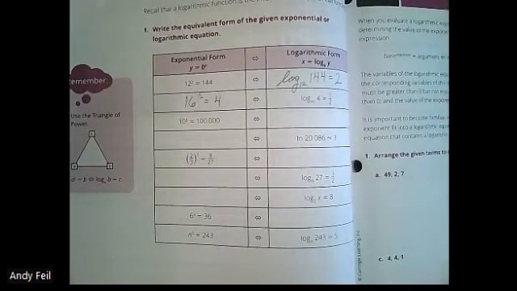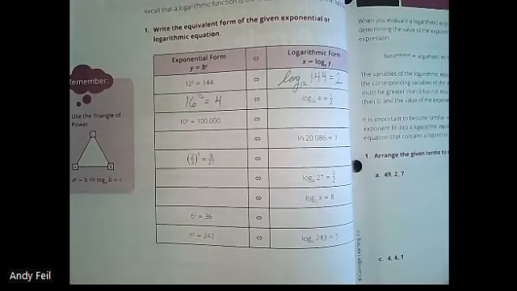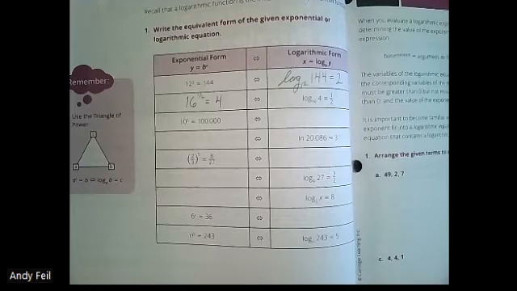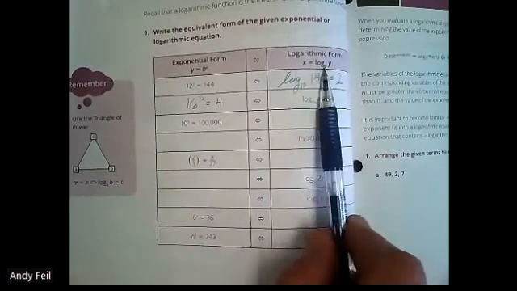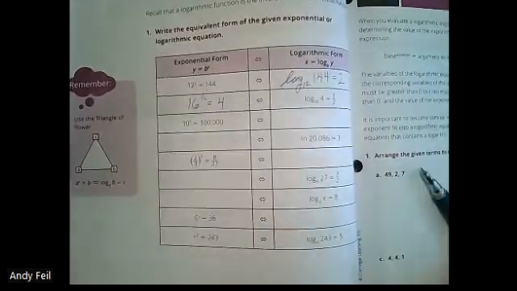Just rewrite each one in whatever form is missing there. And if you're ever not sure, look up here, because this is what tells you what they each look like.